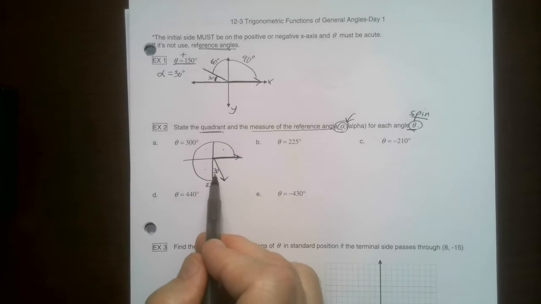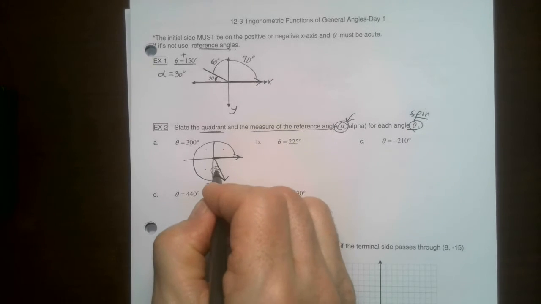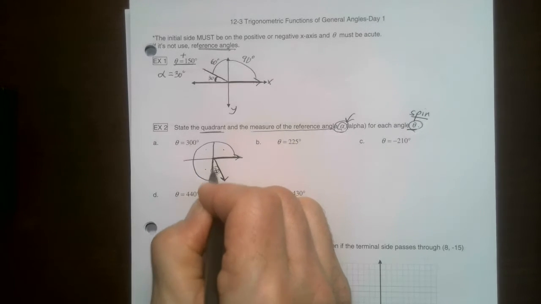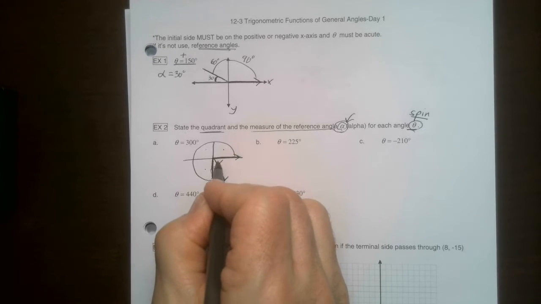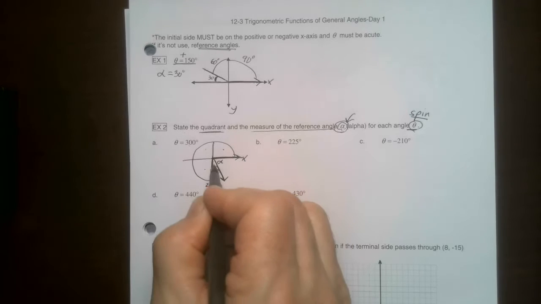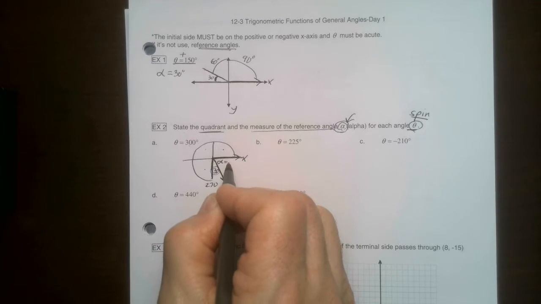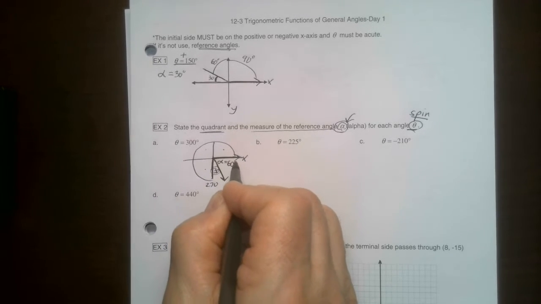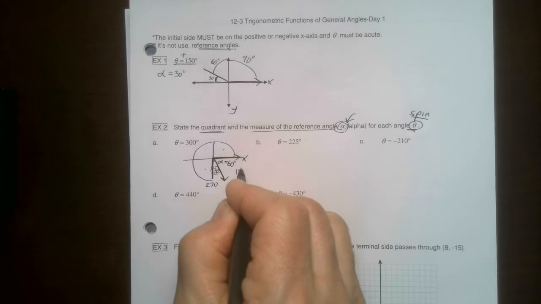Now, a lot of students will say, aha, there's my reference angle. No, because this is sandwiched between my spinner and my y-axis. I need this because it's sandwiched between my x-axis and my spinner. So this would be 60 degrees, but we're in the fourth quadrant.